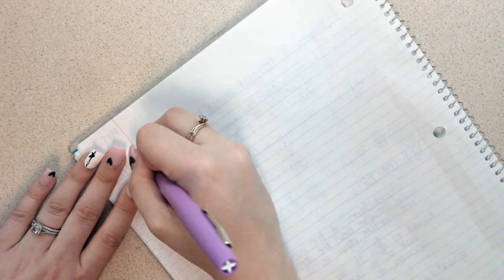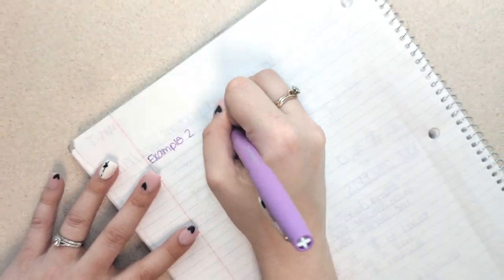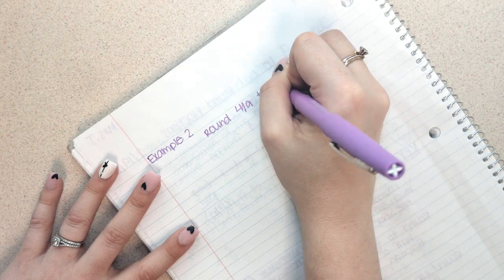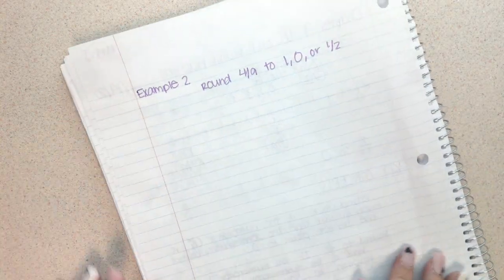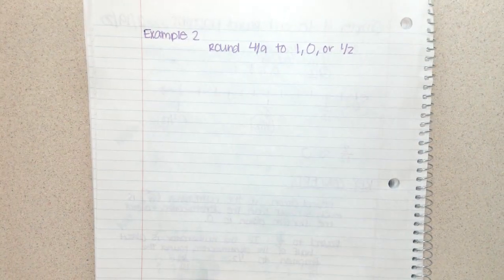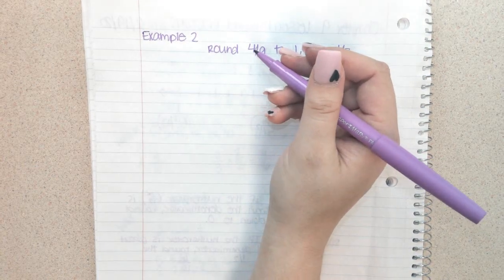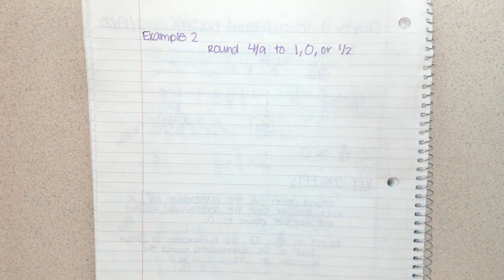Our first one was our dart frog. Okay, we're going to round 4/9 to 1, 0, or 1/2. Now, you can follow kind of what we just said. So the numerator 4 is very close to half of 9, right? So what would I round it to?